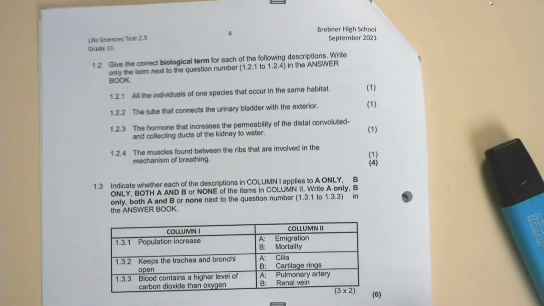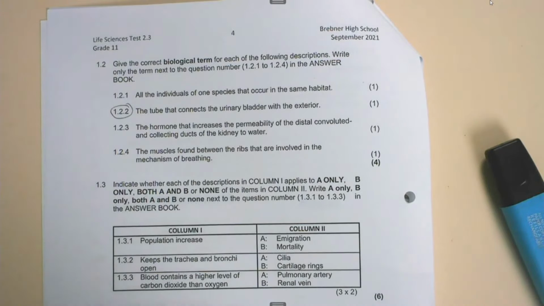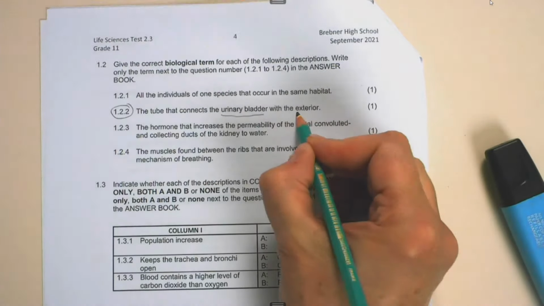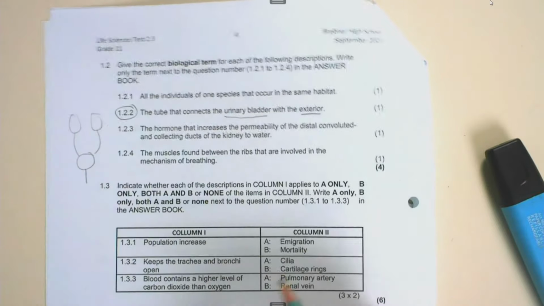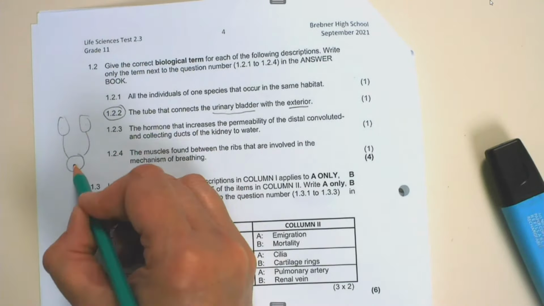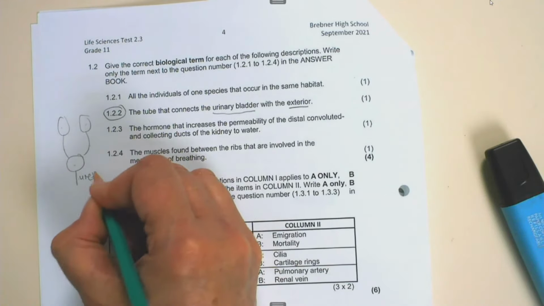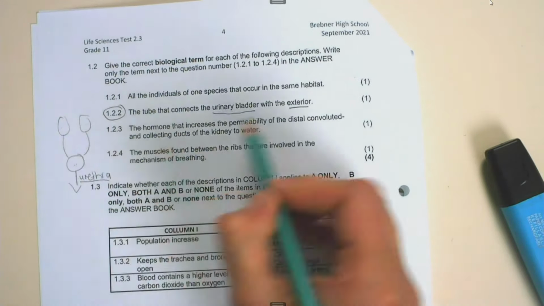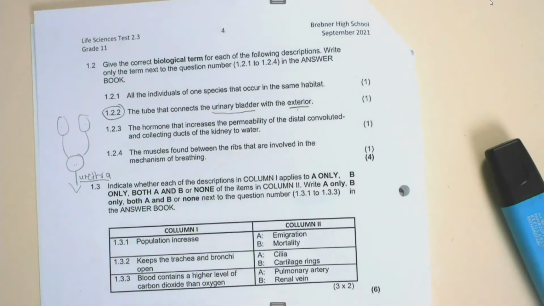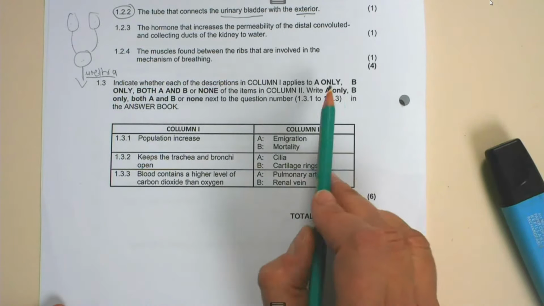All right, now we go to the terminology. Again, let's do this one, 1.2.2. The tube that connects the urinary bladder with the exterior. So kidney and bladder. So it works like this. There's the kidneys, there's the bladder, there's the ureter, this is the urethra. They say the tube that connects the bladder with the exterior, so it's this one. Your answer is urethra.